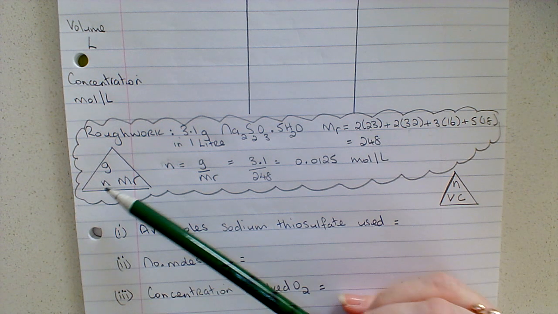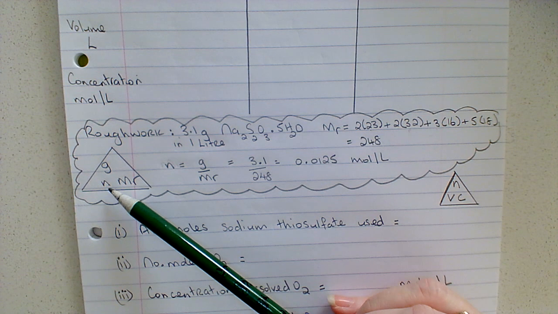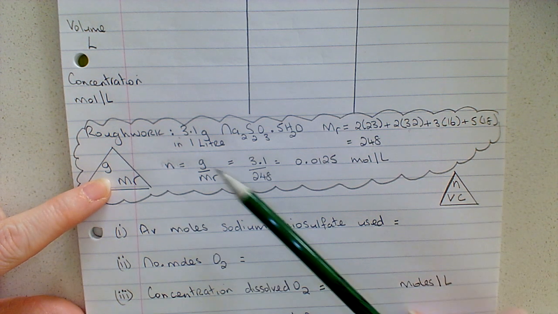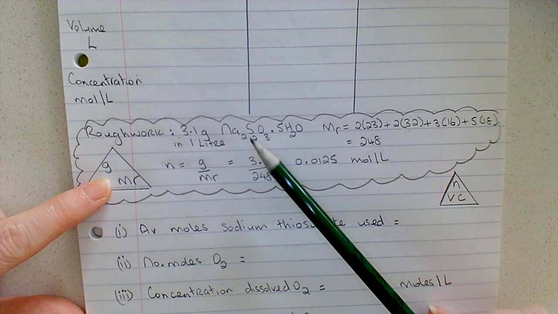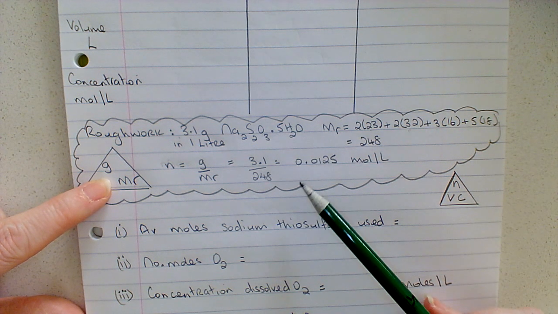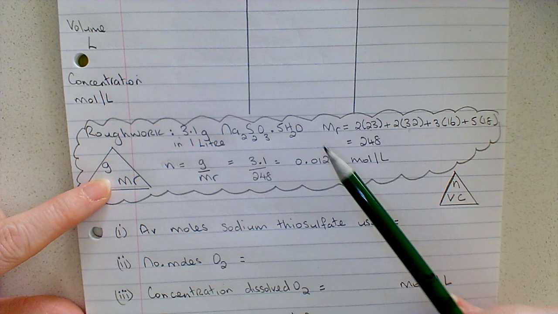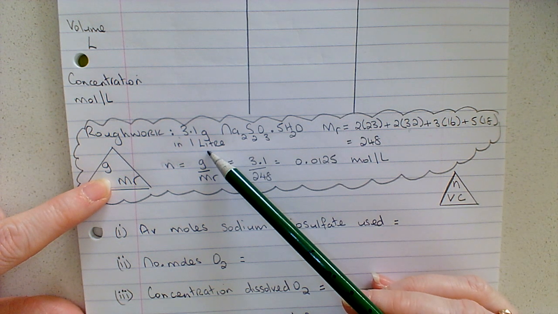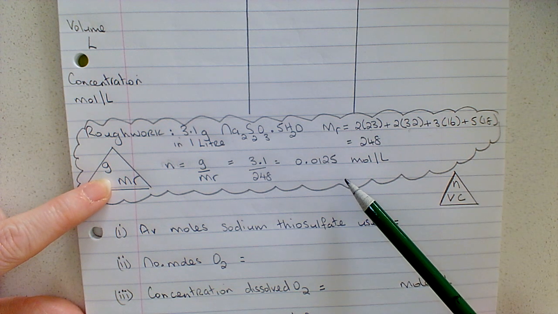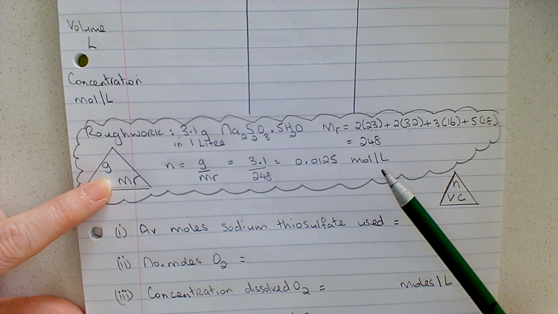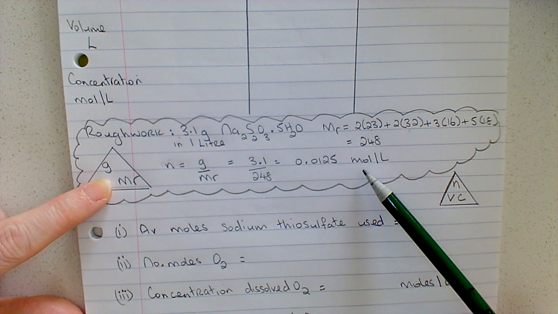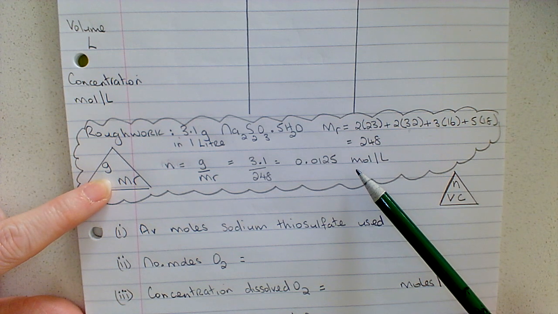Now, using my good night Mr. Tom triangle, I'm trying to find the number of moles. So number of moles is grams divided by relative molecular mass. For us in this question, it's 3.1 grams divided by 248. So we have 0.0125 moles per litre because the 3.1 grams were dissolved in 1 litre of solution. So our final answer there is 0.0125 moles per litre, which is the concentration of my sodium thiosulfate.